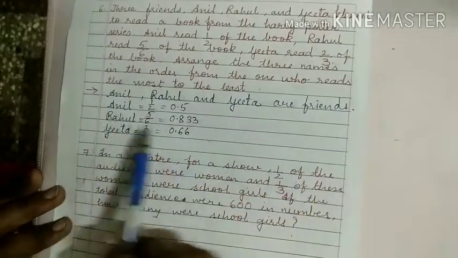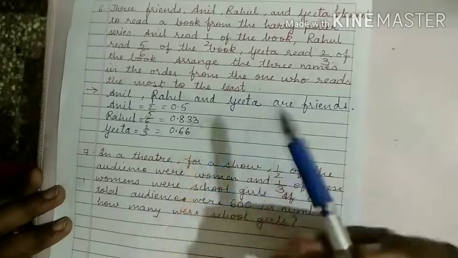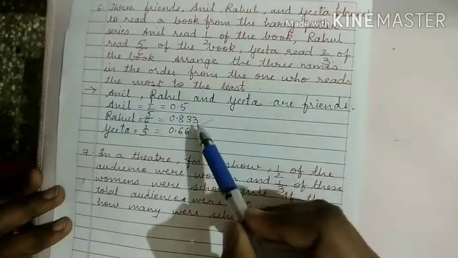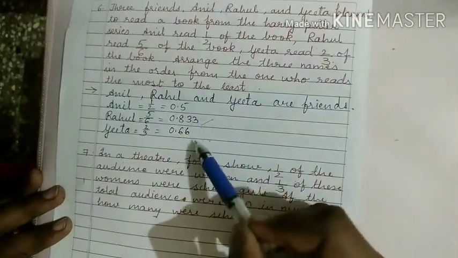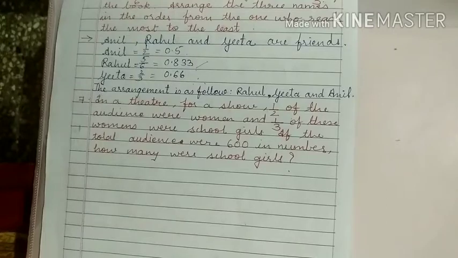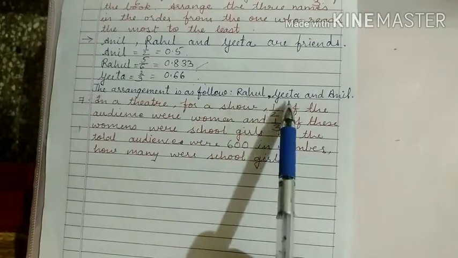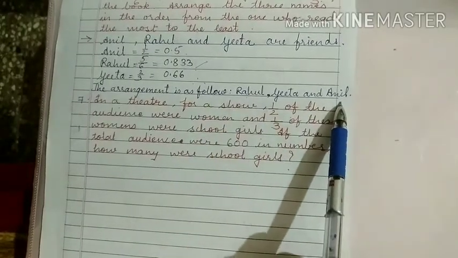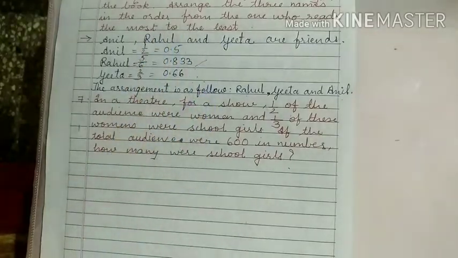If you compare, which one is the greatest? Rahul. After Rahul, it is Geeta, and after Geeta, it is Anil. The arrangement is as follows: Rahul, Geeta, and Anil. Simply, we are arranging in descending order, from greater to smaller.